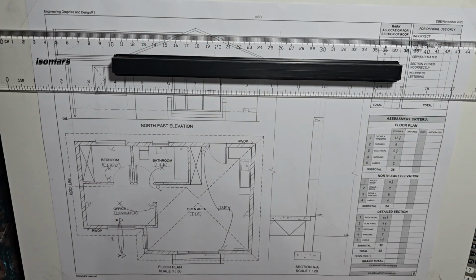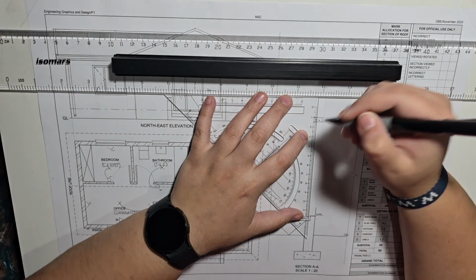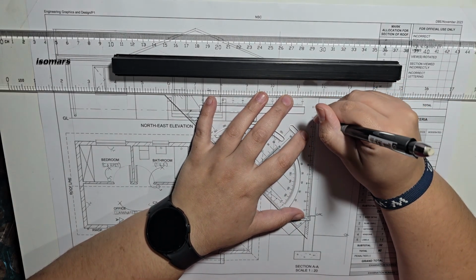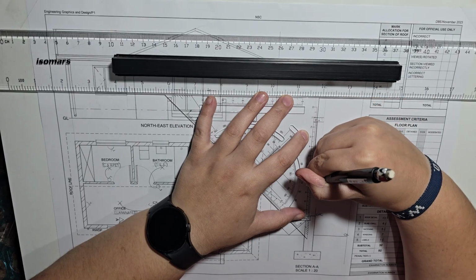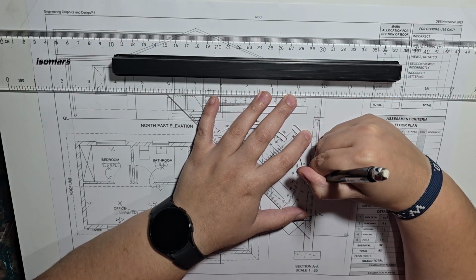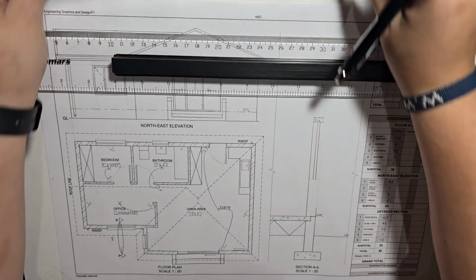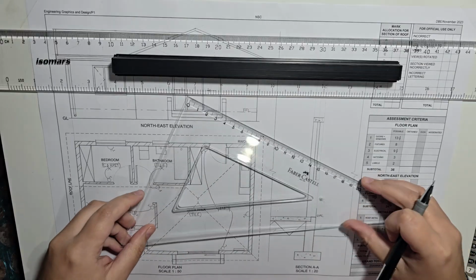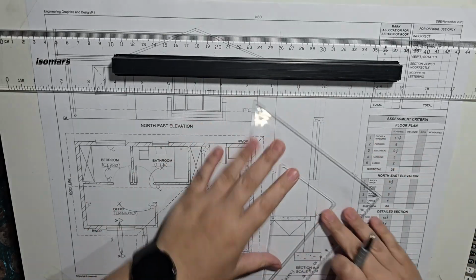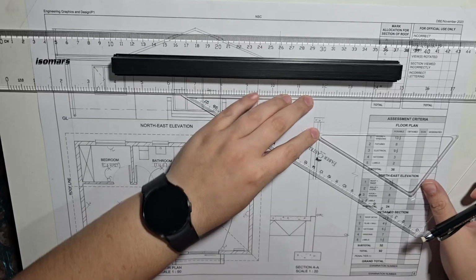So I'm quickly going to draw my window. My window itself is about 2 millimeters. There we go. I think that might be a bit too thick, but it's okay. Then I just need to figure out this triangle again.